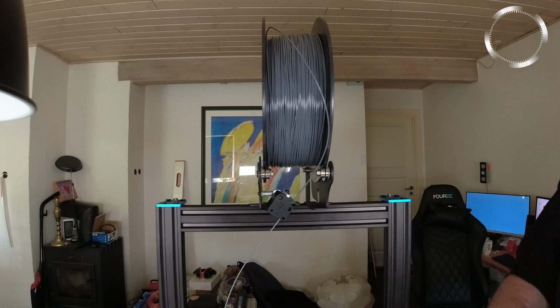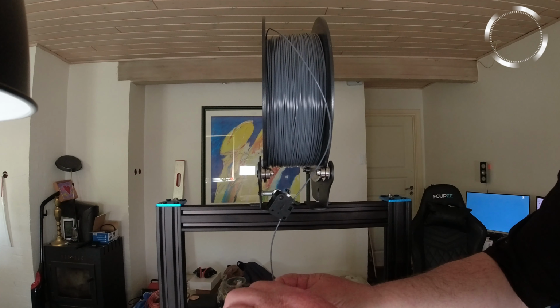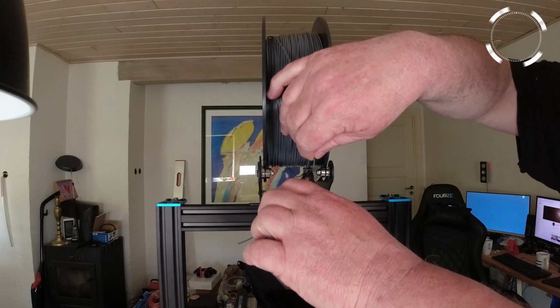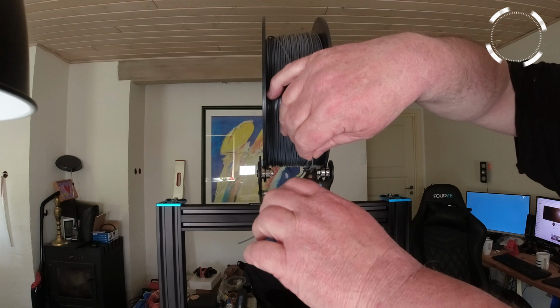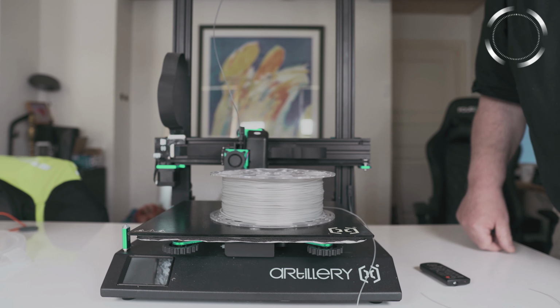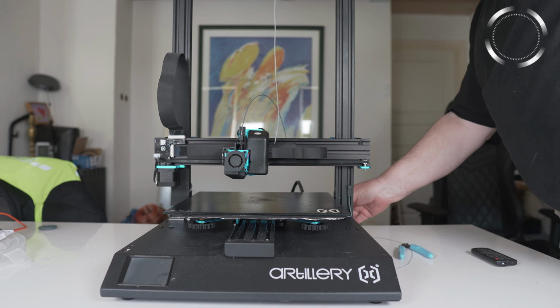So, to not get an error on the filament sensor while you are printing, you just leave a piece of PLA in the filament sensor, and then you load the flexible filament directly into the extruder, that is here.